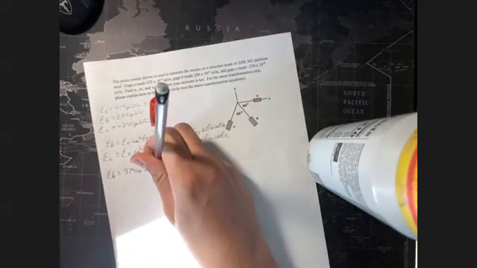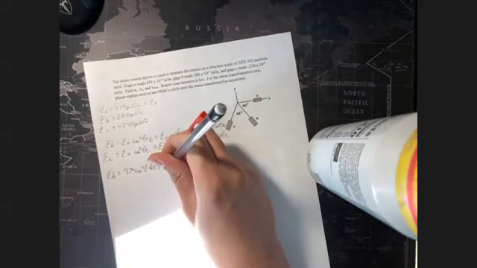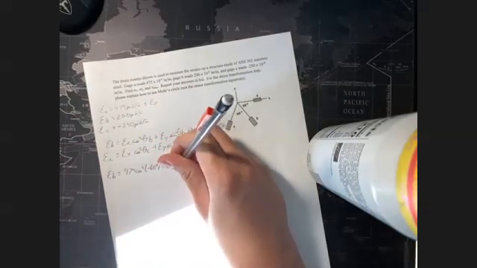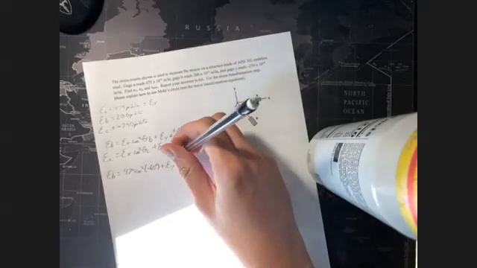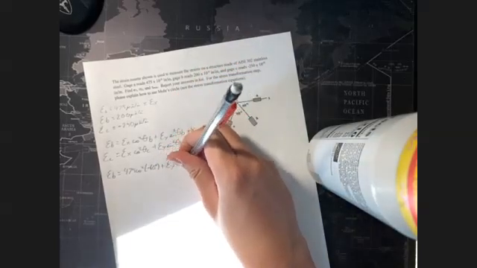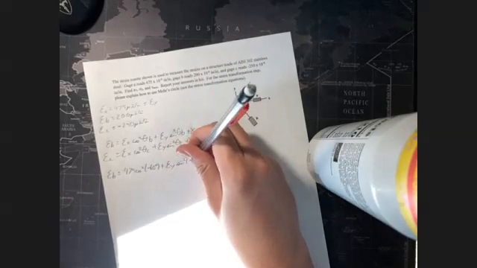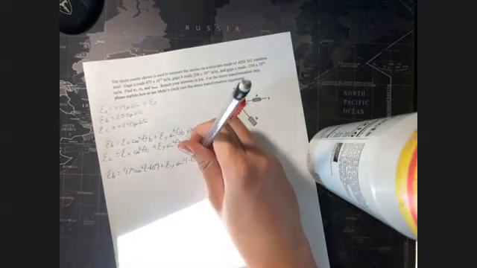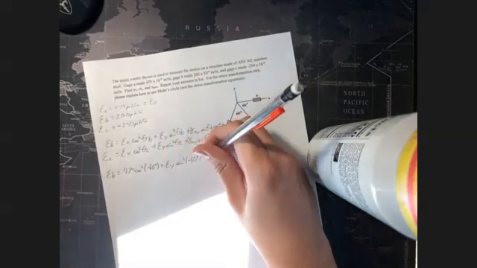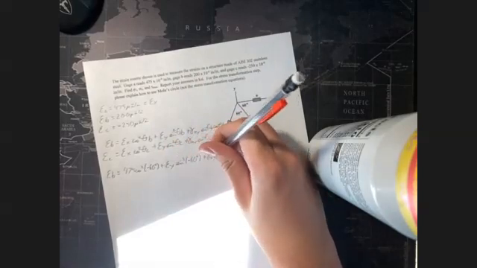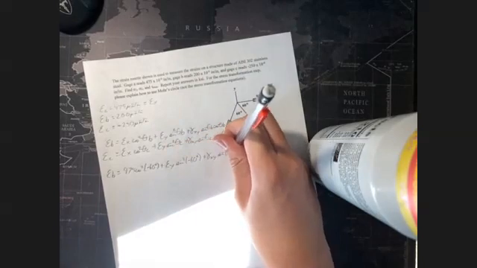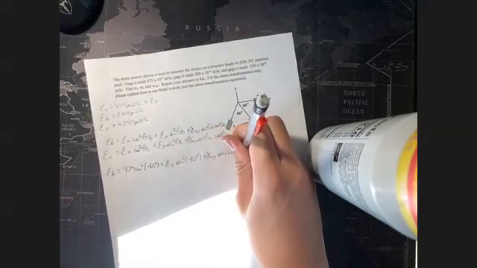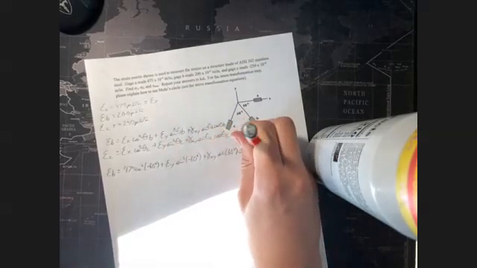Negative 60 degrees plus y, this is our unknown. Oops, forgot the squared over here. Squared, and then we do a negative 60 degrees. Keep moving on. Gamma xy sine of 60 degrees, cosine of 60 degrees.